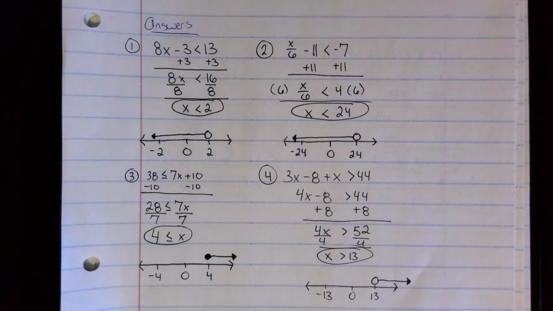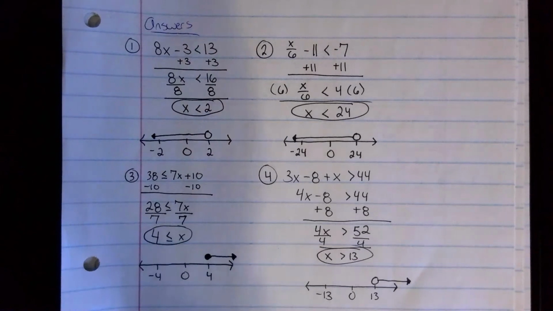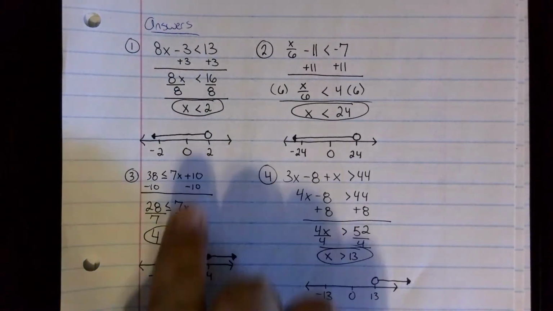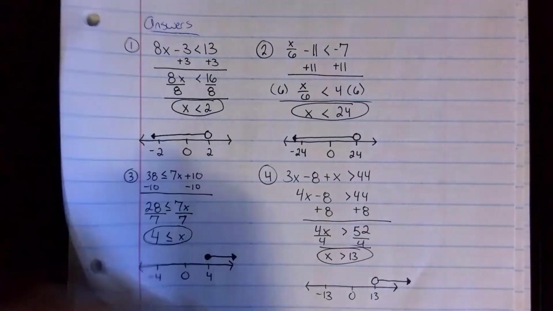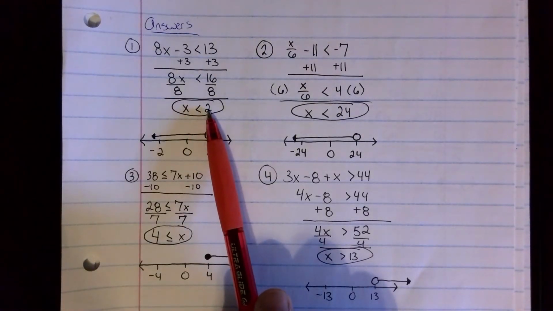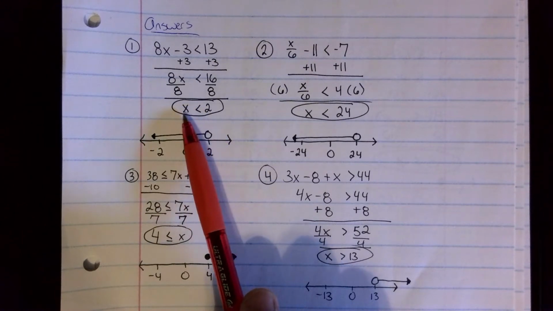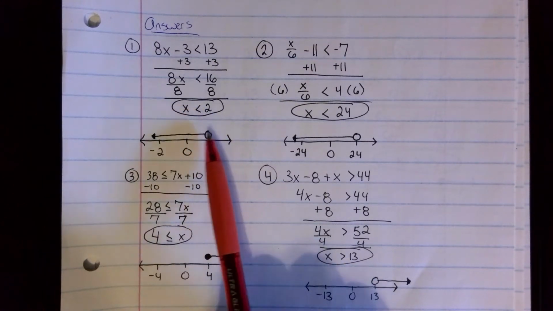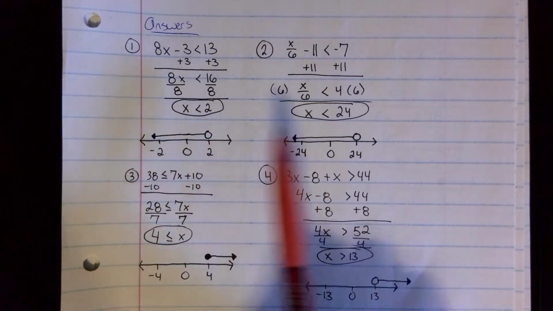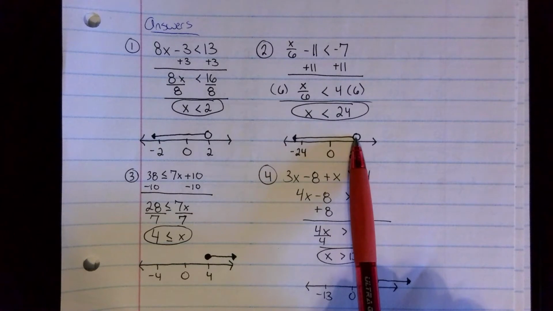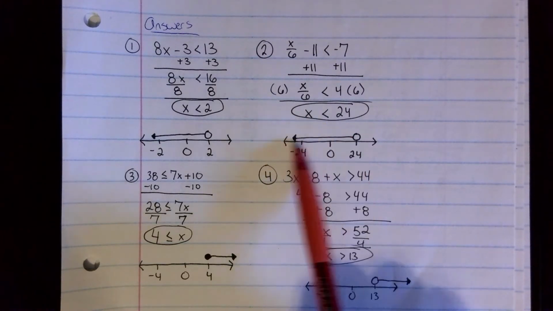So here you go. Here are your answers and the graphs to each one of these. If you're looking at this one first, x is less than 2. Gary the Gator is chomping the 2, since 2 is larger than my answer. So my answer is less than 2, which means my answer is all the numbers smaller than 2. Less chalk here, less chalk for my dot. Again, it's a less than, shade below.